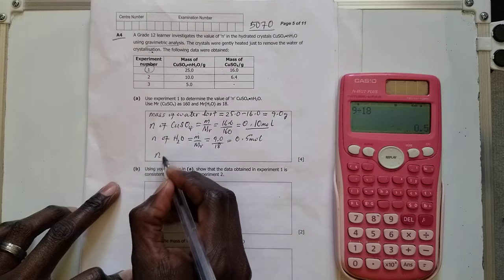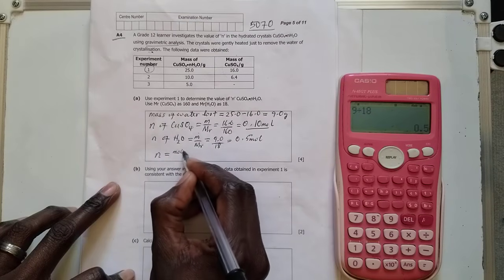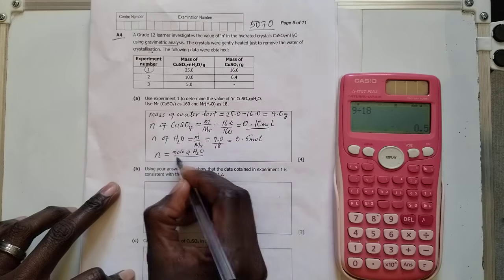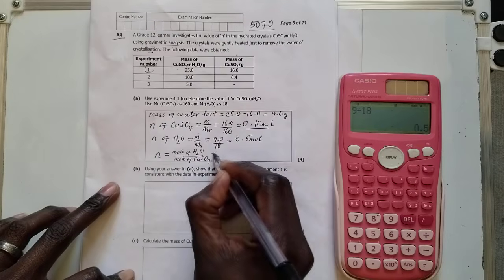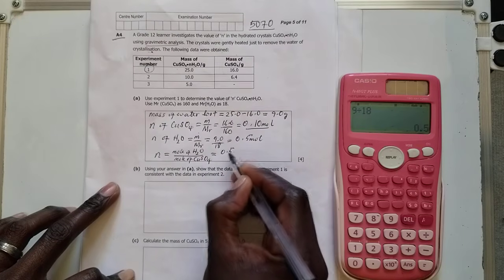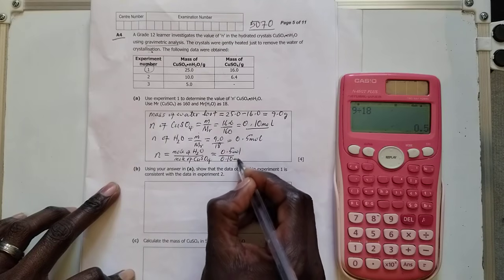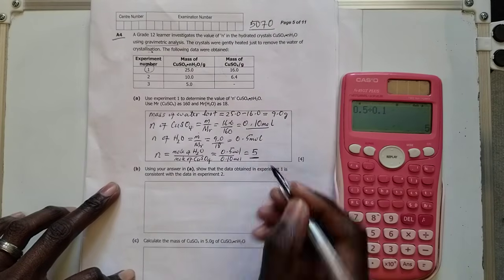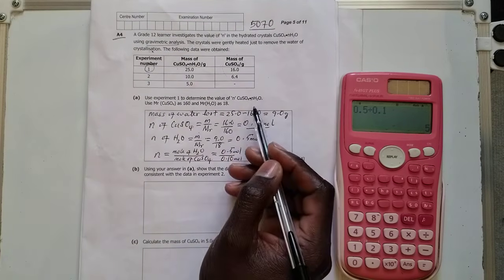use the mole ratio. So n will now be given by, you need just to look at moles of the water divided by moles of the copper 2 sulfate. Obviously, you are following me. So the moles of water is 0.5 mole divided by the moles of the copper, which is 0.10 mole. So what is that going to give you? So it will be 0.5 divided by 0.1, and that will give you 5 in this case. So the value of n in this case is equal to 5.